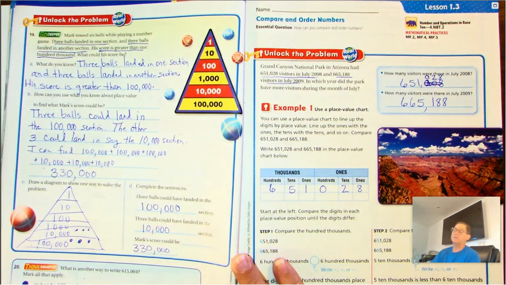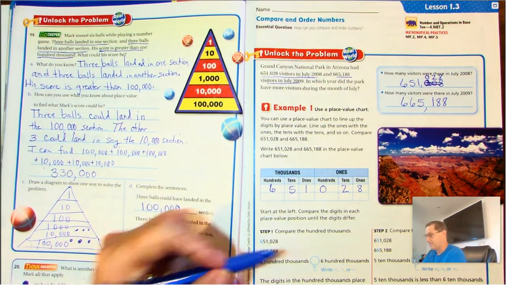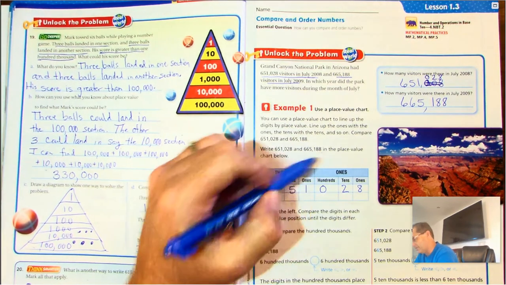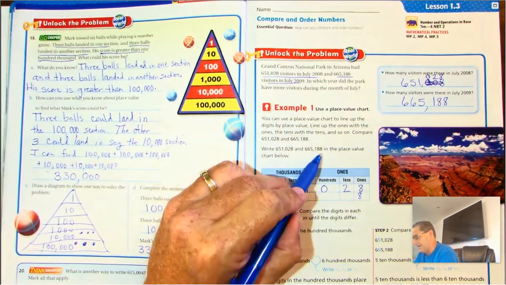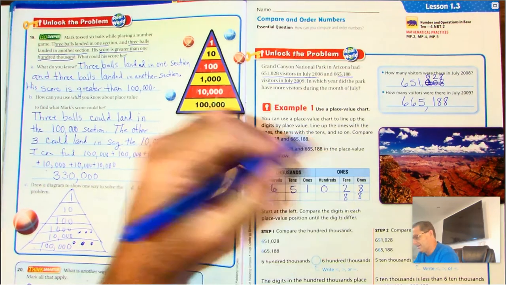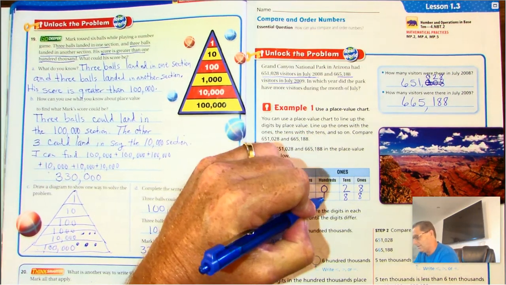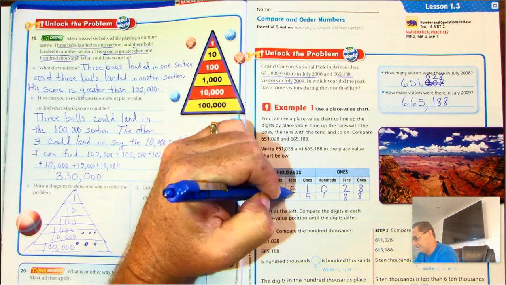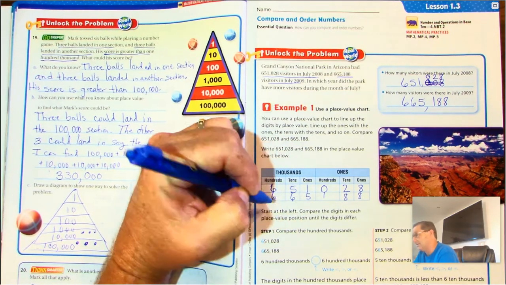651,028. So I'm going to write the first number, and in the second one, I want to make sure I line up the place value. So I'm actually going to go right to left with that number. So it's the 8 in the ones place, 8 in the tens place, 1 in the hundreds, 5 in the thousands, 6 in the 10,000, and 6 in the 100,000.